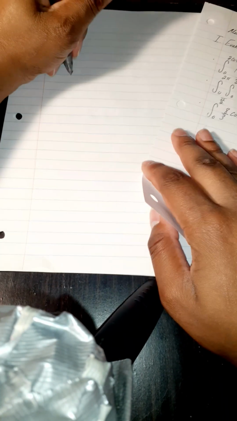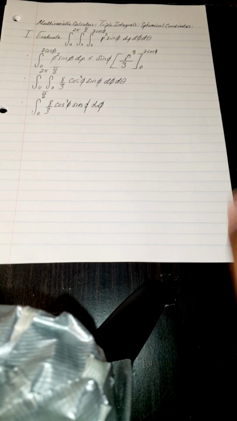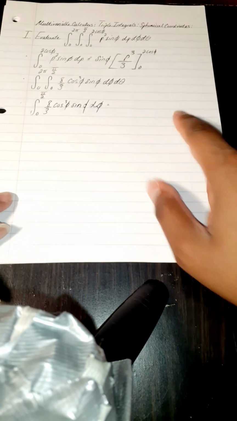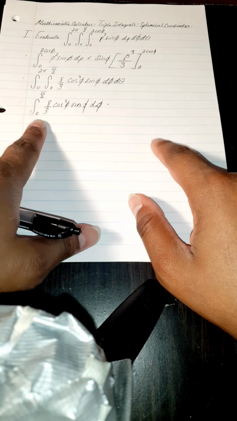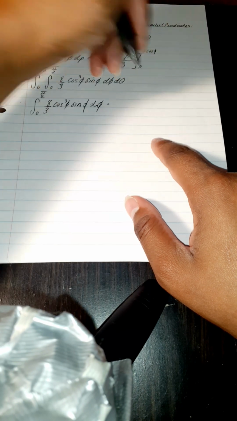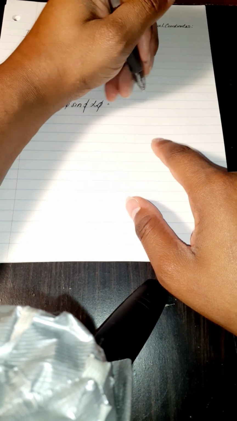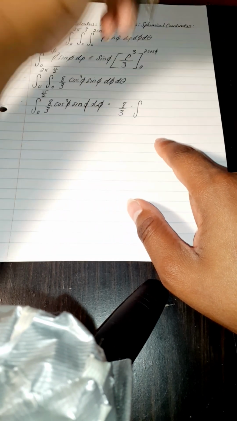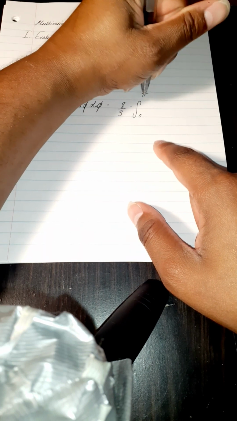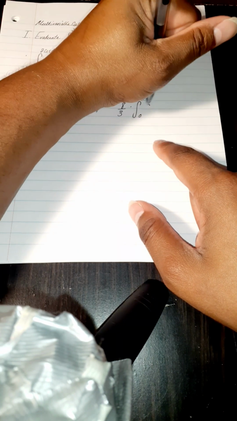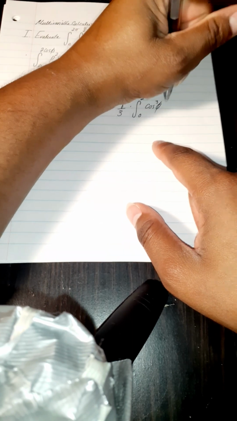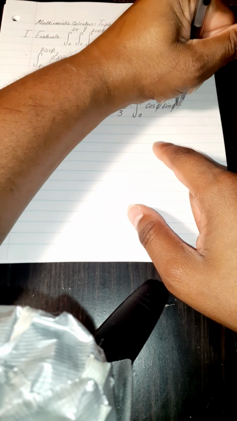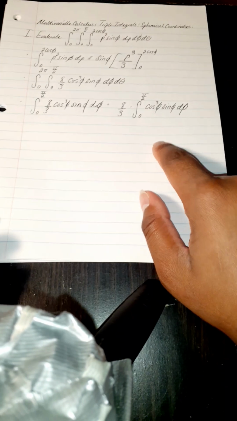My pen is going out here. Hold on a second. Try to see if I can get it to come back open now. Okay, so let's evaluate this. Again, 8 over 3 is a constant, so it can be factored out. So if you pull out the 8 over 3, what you'll be left with in the integrand is, from 0 to pi over 2, cosine cubed phi multiplied by sine phi, integrated with respect to phi.